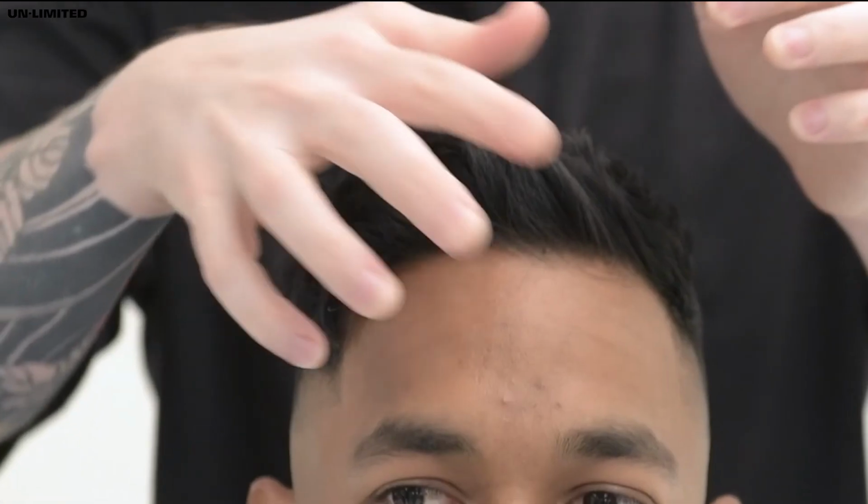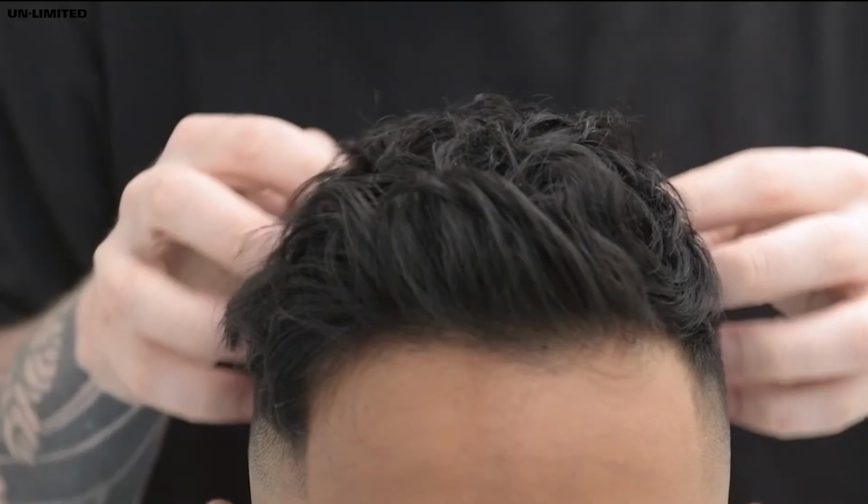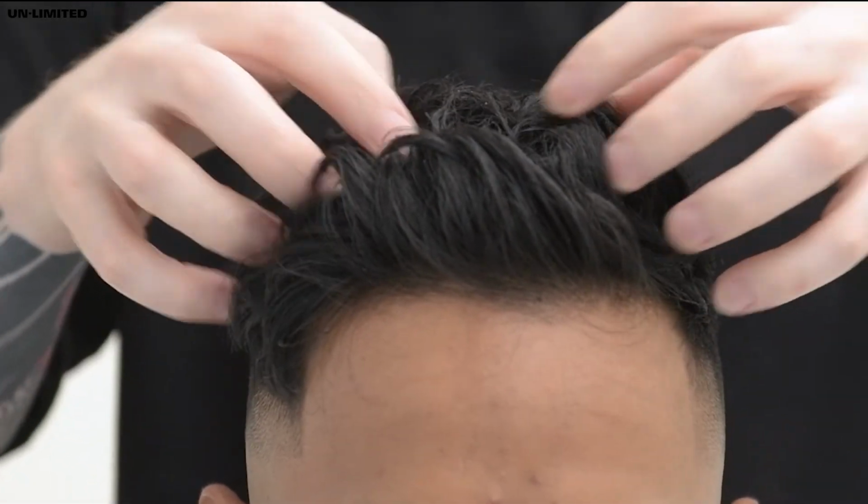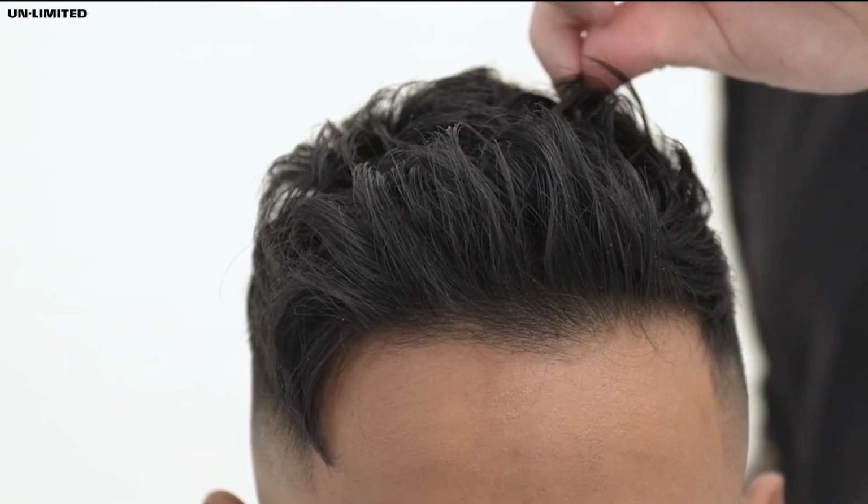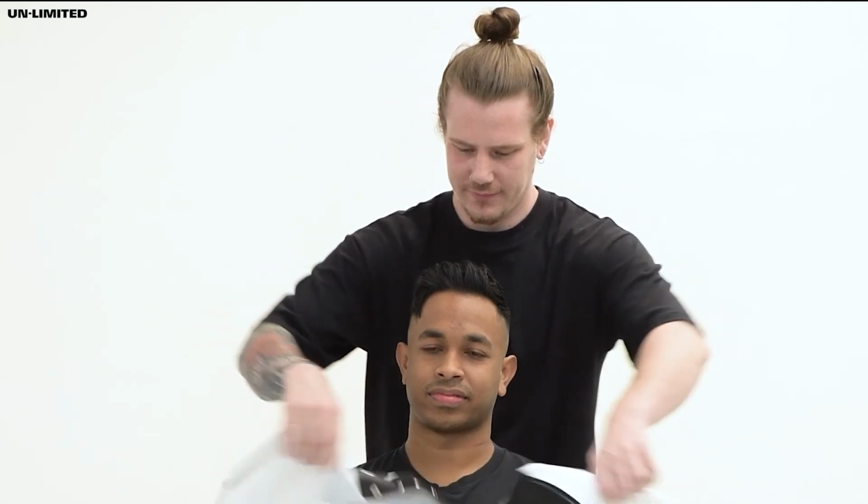To finish this haircut, I'm going to add another small amount of MSF1 cloud. I'm using my fingertips to loosen up the hair and place it where I want it to sit. So there you have it guys, the high skin fade in an efficient and effective manner.